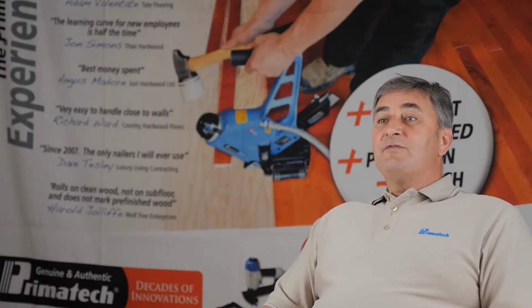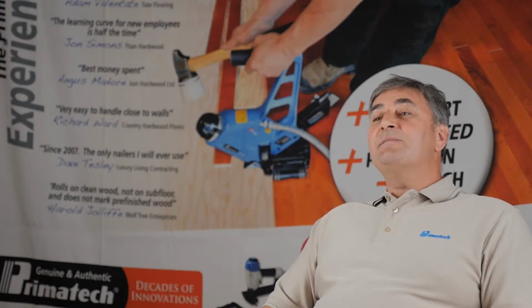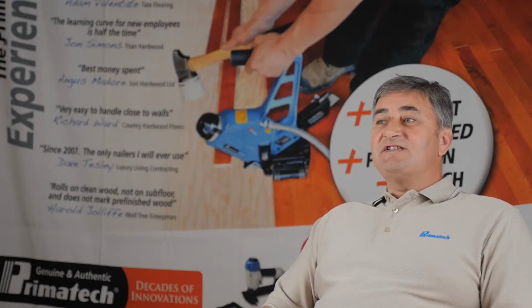There are different methods of installation of hardwood floors. The first one is by using mechanical fasteners, such as nails or staples. Another method is by glue down, and the third one would be by floating the floor.